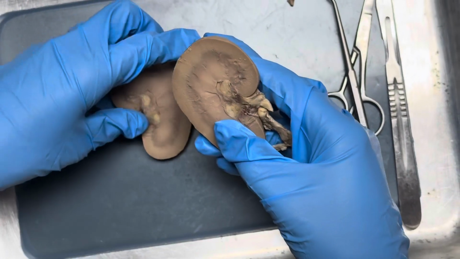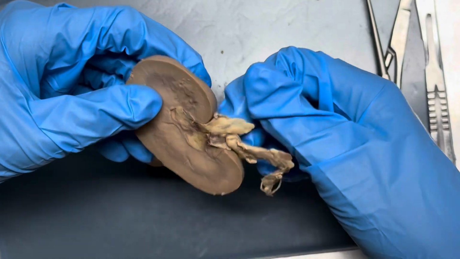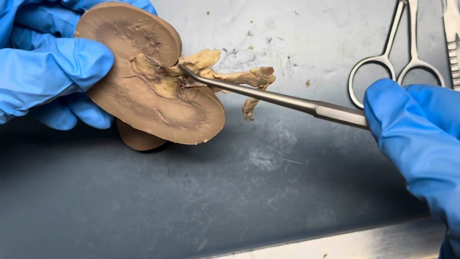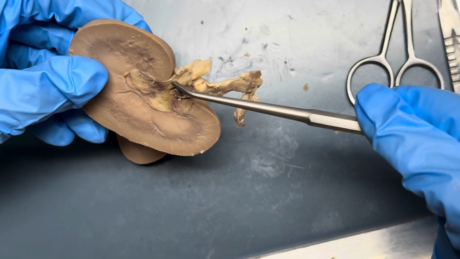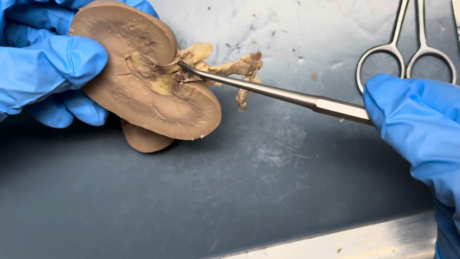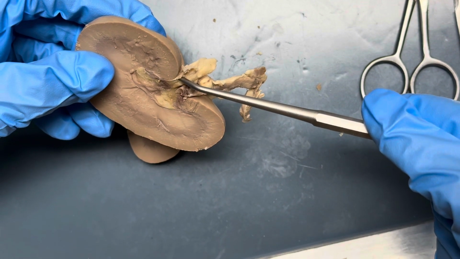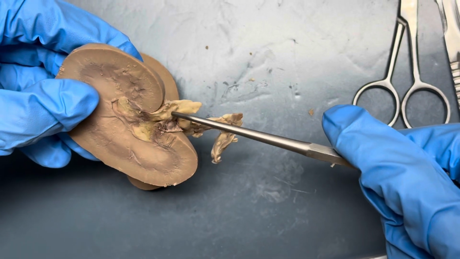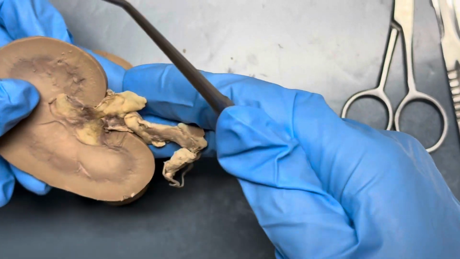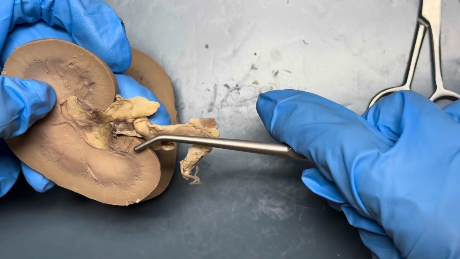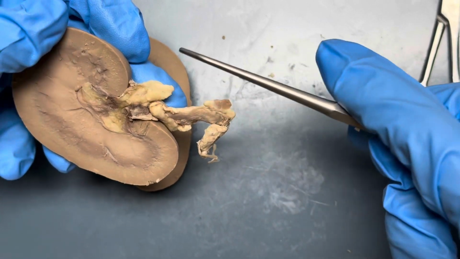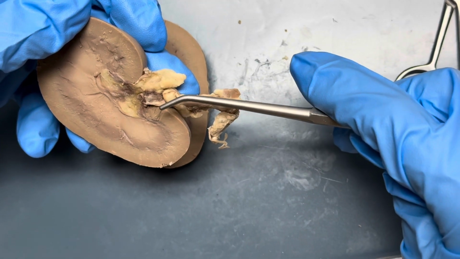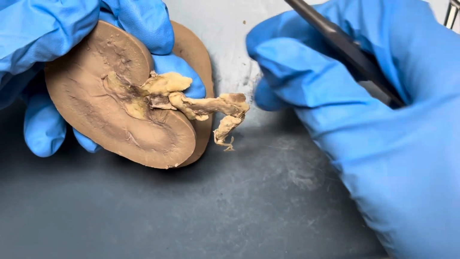Now we'll talk about the renal artery, which is located up here. The renal artery brings oxygenated blood to the kidney to be filtered by the kidney. And then the renal vein is right under the renal artery. And the renal vein takes the deoxygenated blood that is already filtered and brings it back to the heart.